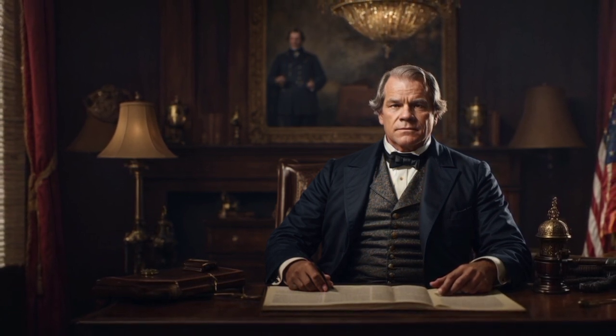His military service began during the Civil War when he was the military governor of Tennessee. Johnson, a Southern Democrat, was the only Southern senator to remain loyal to the Union. Lincoln chose him as his running mate in 1864 to symbolize national unity. Upon Lincoln's assassination, Johnson faced the daunting task of reconstructing the nation.